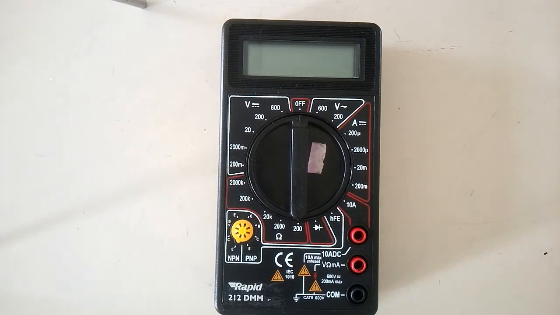So I want to show you how to use this, and then you're going to use it to do two separate experiments looking at resistors where the resistance changes, so they're non-ohmic resistors.